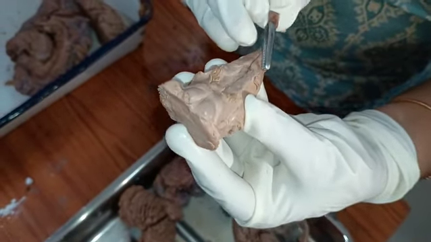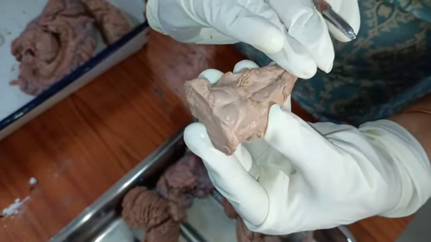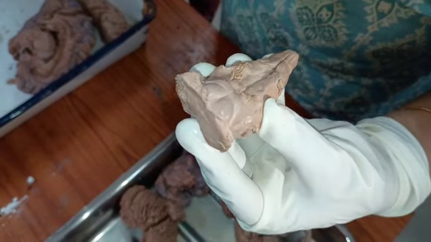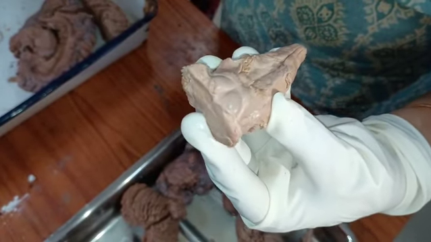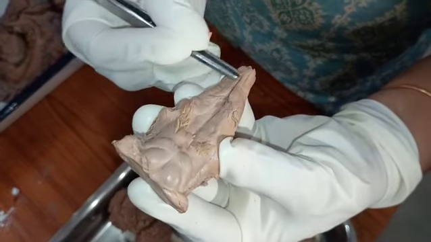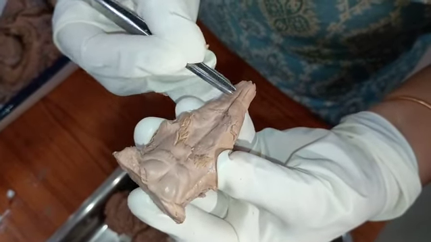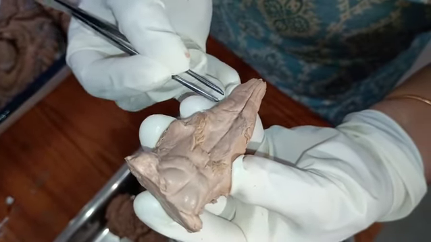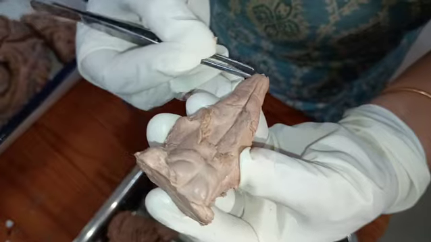So these are the features of the posterior aspect of the medulla. Within each tubercle lies the corresponding nucleus, and these are the fibers going along: the fasciculus gracilis, fasciculus cuneatus and then the spinal tract of the trigeminal nerve.